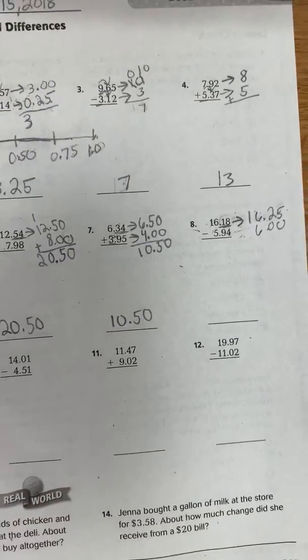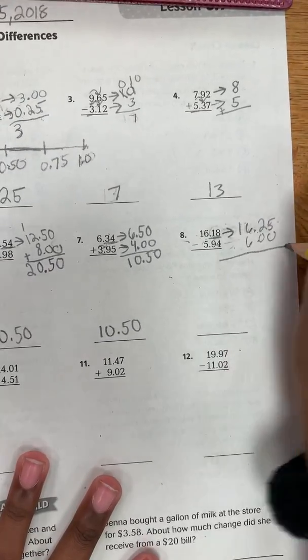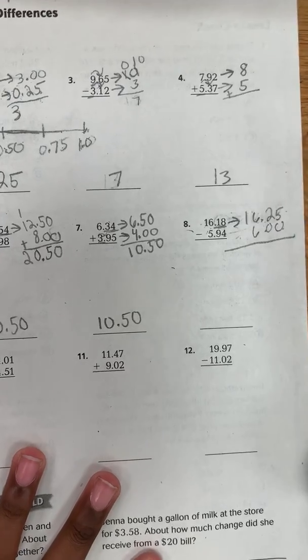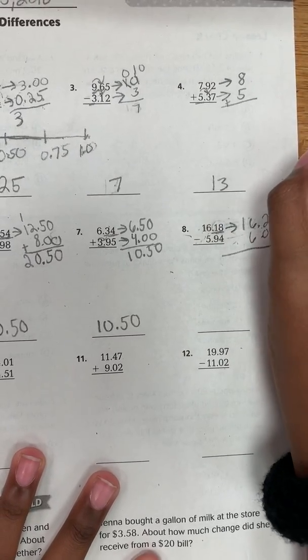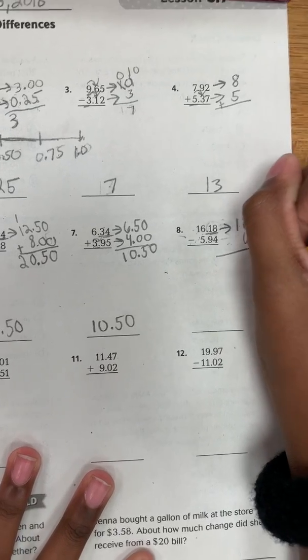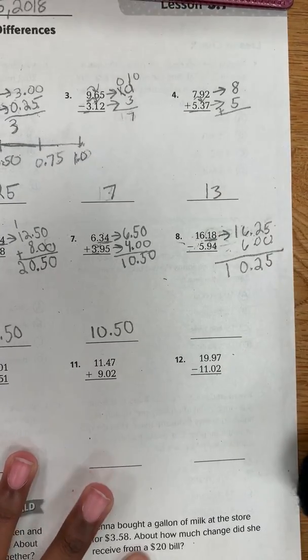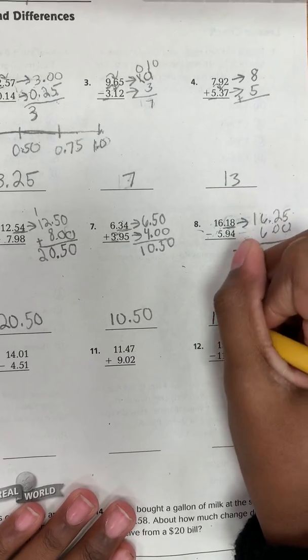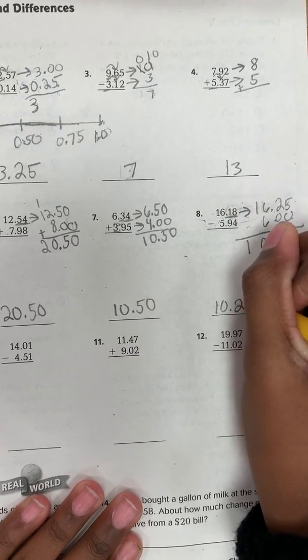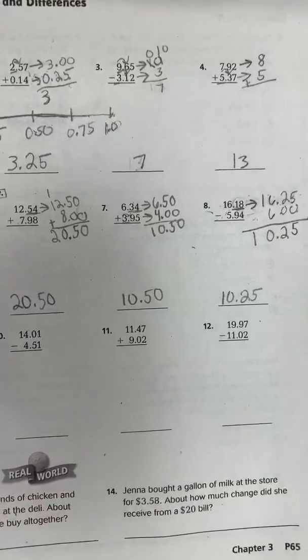Okay, Ariel, go ahead and do that for us. We now need to subtract. Always make sure to look at if you're adding or subtracting. You should get 10 and 25 hundredths. Very good. 10.25 is her answer, and that is correct. Fantastic, Ariel. Thank you for teaching us that lesson. No problem.